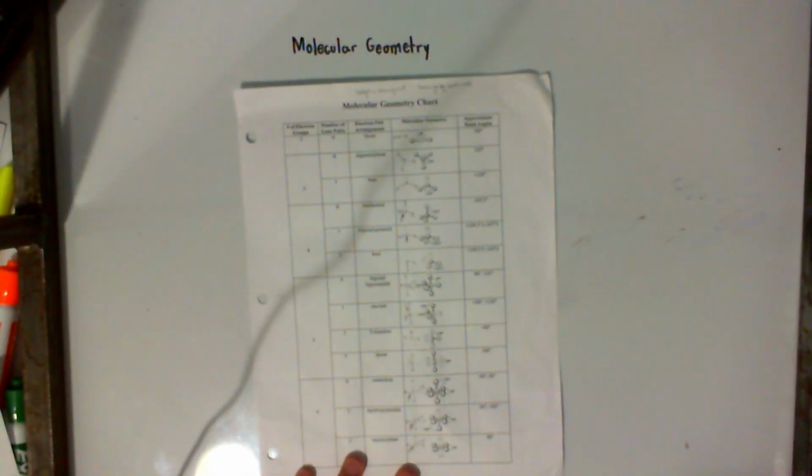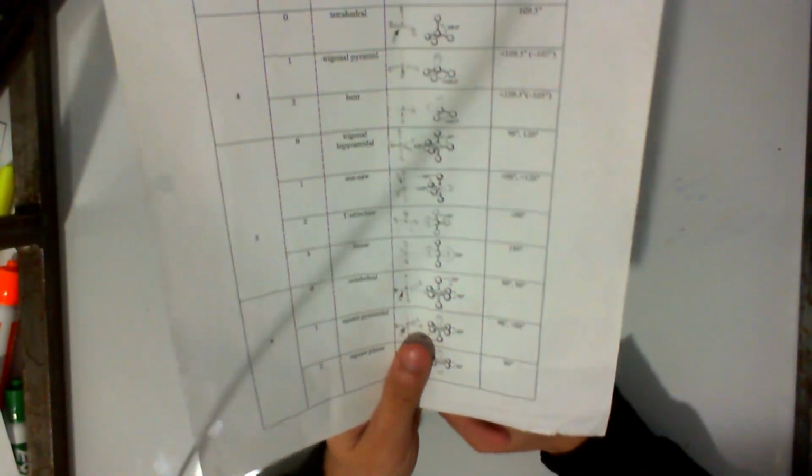I also drew the wedge diagrams for each of the molecular geometries on the side, but I think you'll have to memorize that if your teacher doesn't give it to you in the first place.